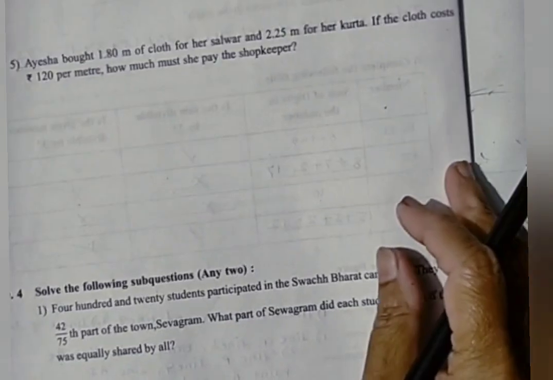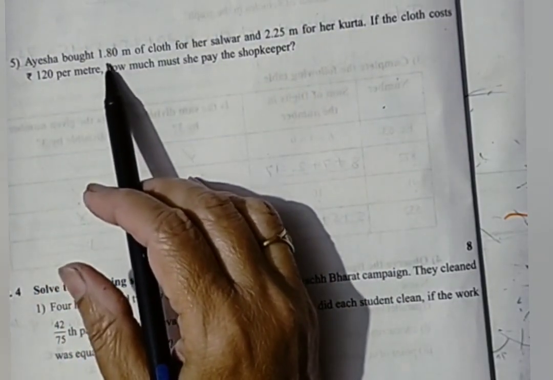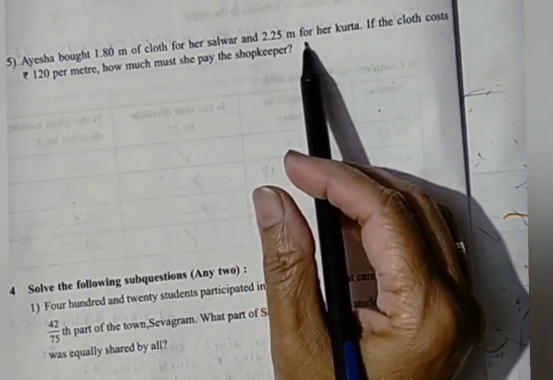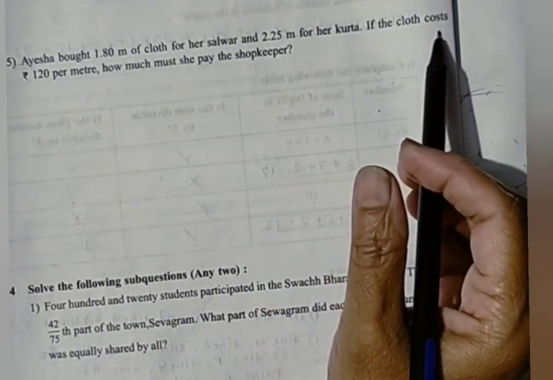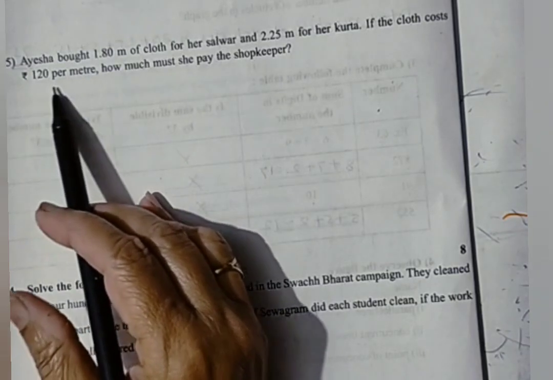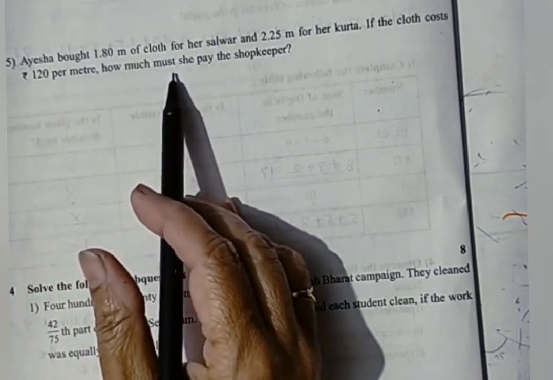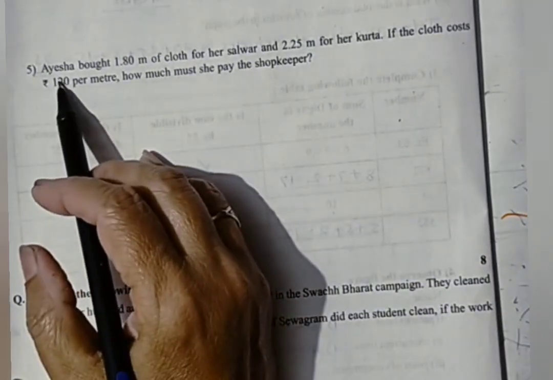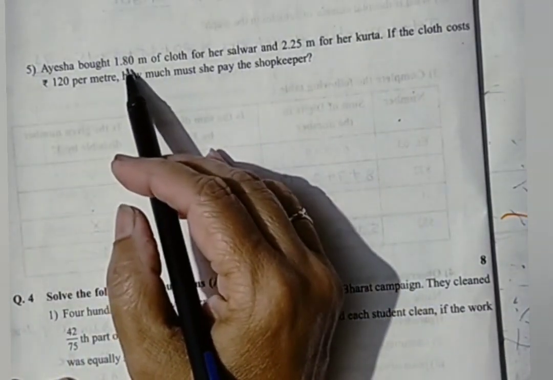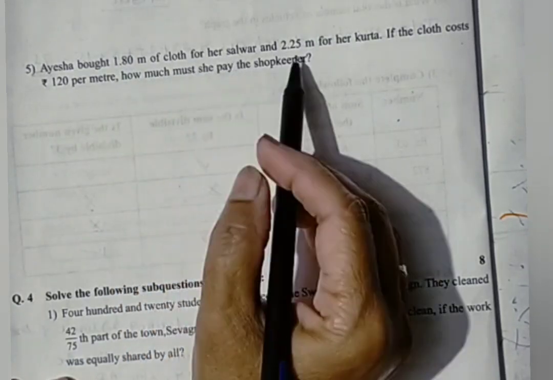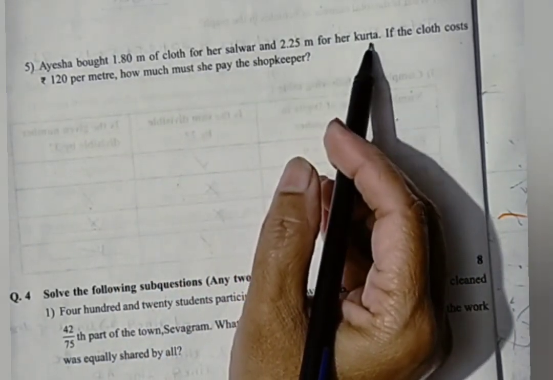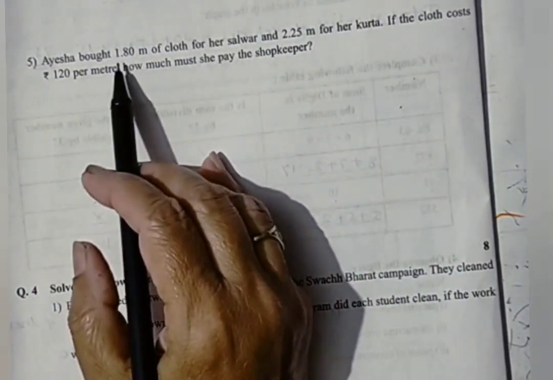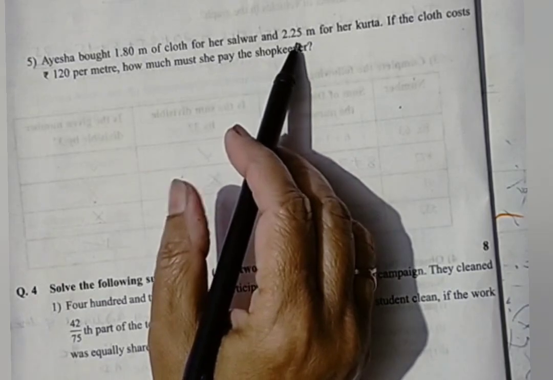Fifth example. Aisha bought 1.80 meter of cloth for her salwar and 2.25 meter for her kurta. If the cloth costs 120 rupees per meter, how much must she pay the shopkeeper? Aisha bought 1.80 meter cloth for salwar and 2.25 meter for kurta. So first find out the total cloth.